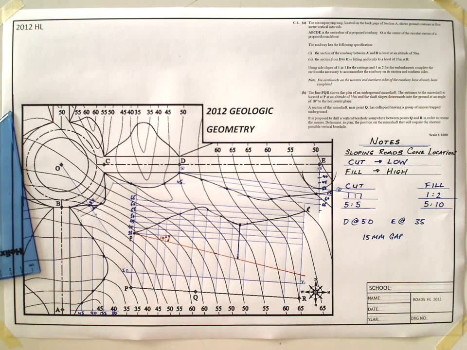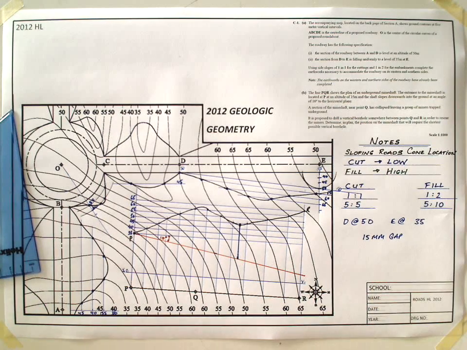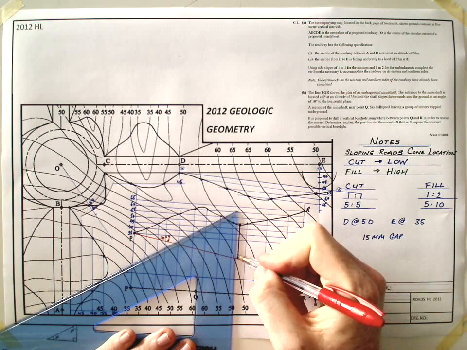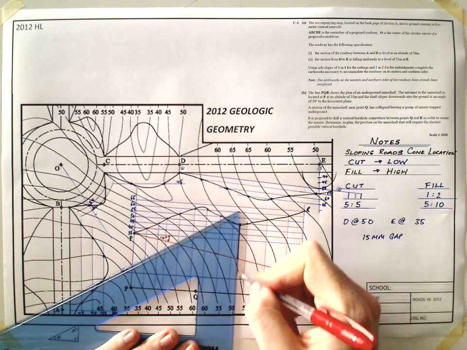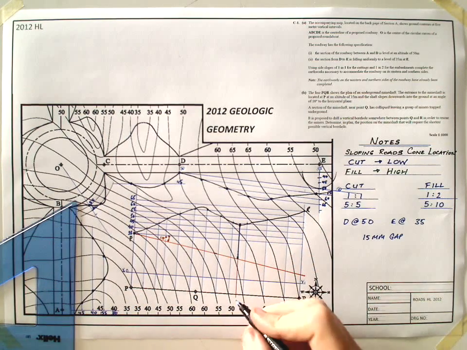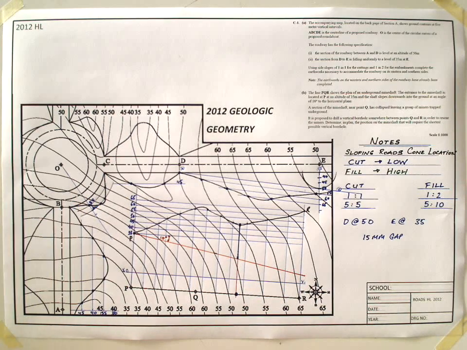So it says determine in plan the position of the mine shaft that will require the shortest possible vertical borehole. So what we're going to do then is just locate this, transfer this here back onto my borehole. That there in plan is the location of the vertical borehole. That there is 2012 road geometry question complete.